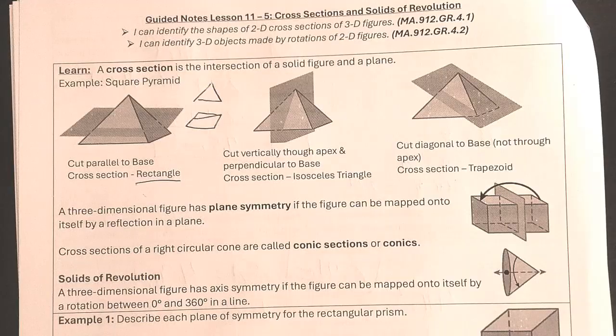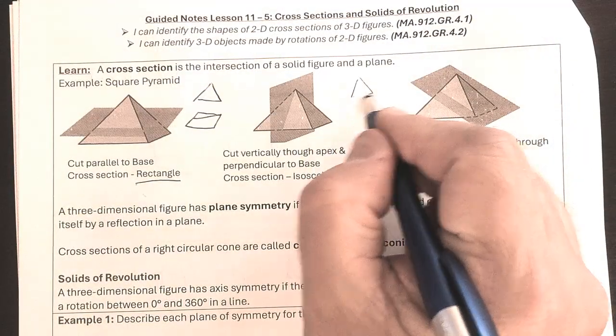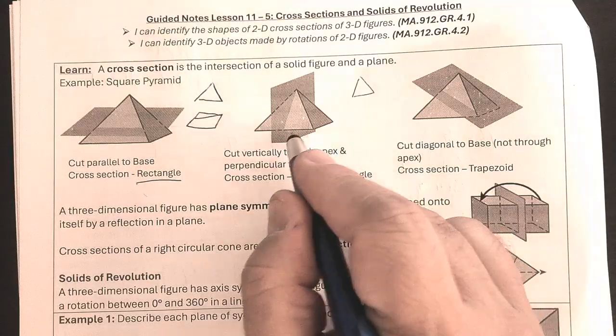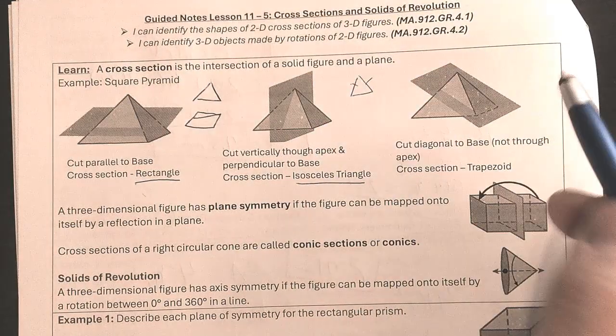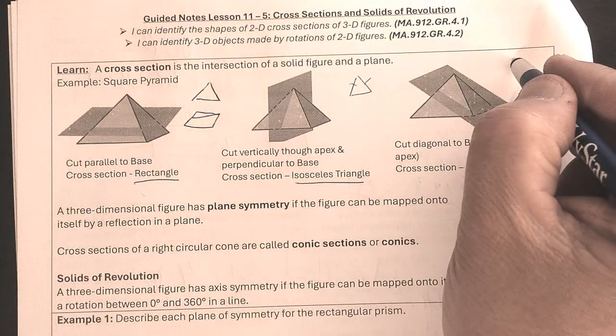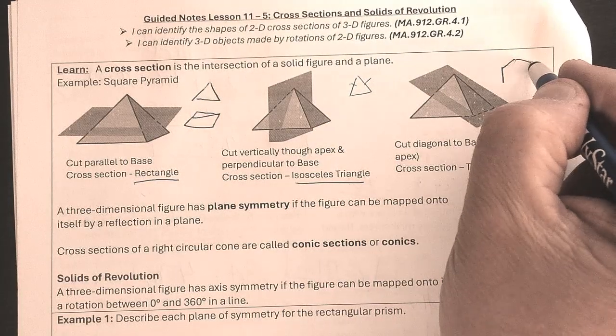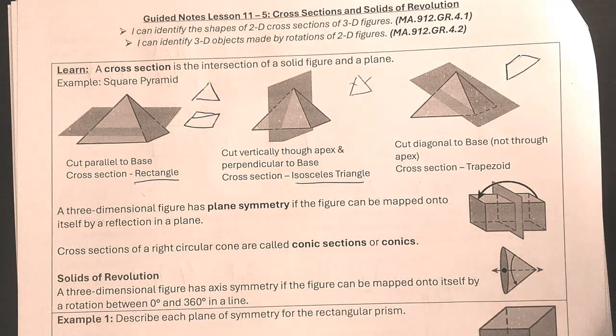All right, so if we cut it vertically, it's going to be a triangle, or in this case, an isosceles triangle, because these sides will be congruent. And if you cut it diagonally this way, you're going to end up with a trapezoid. If you guys have been in my classroom, you'll know Bucky's fish tank is a trapezoid, so it kind of looks like that.